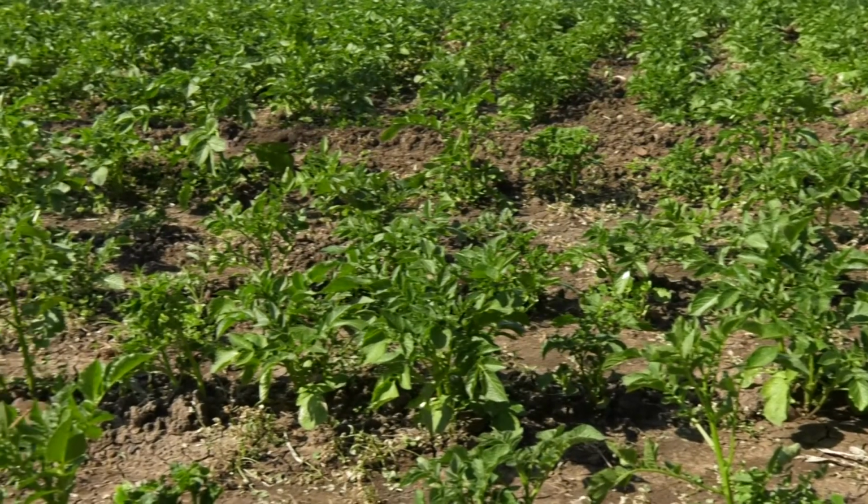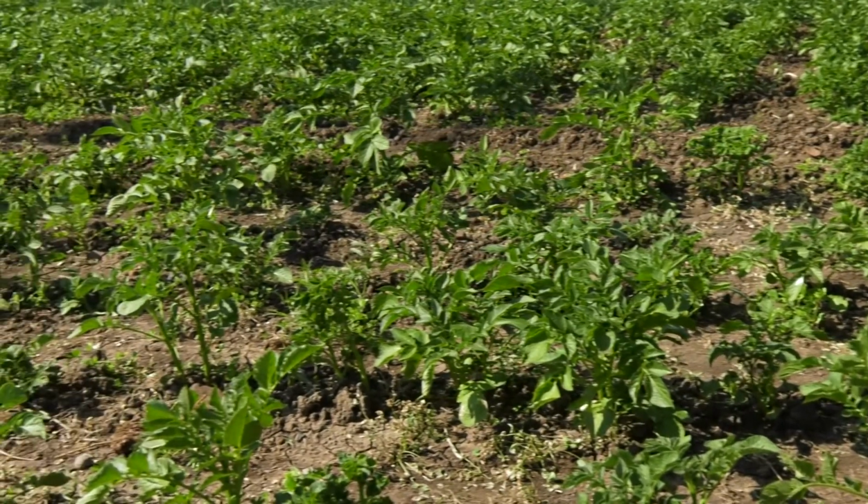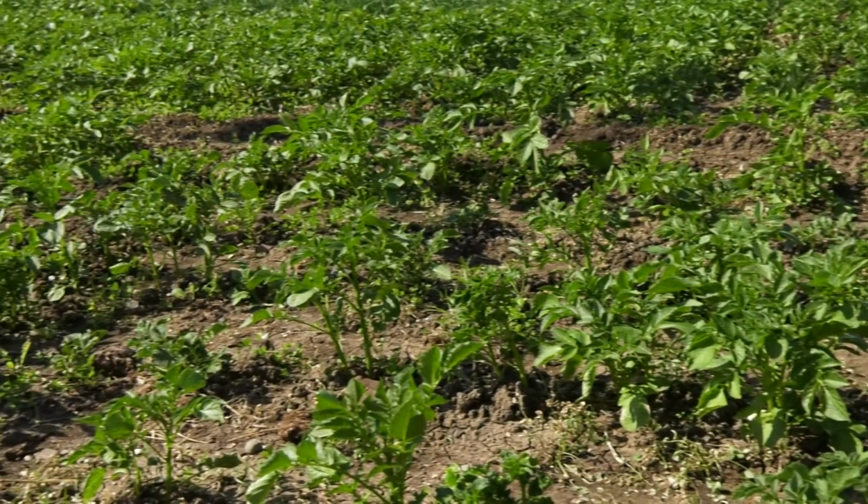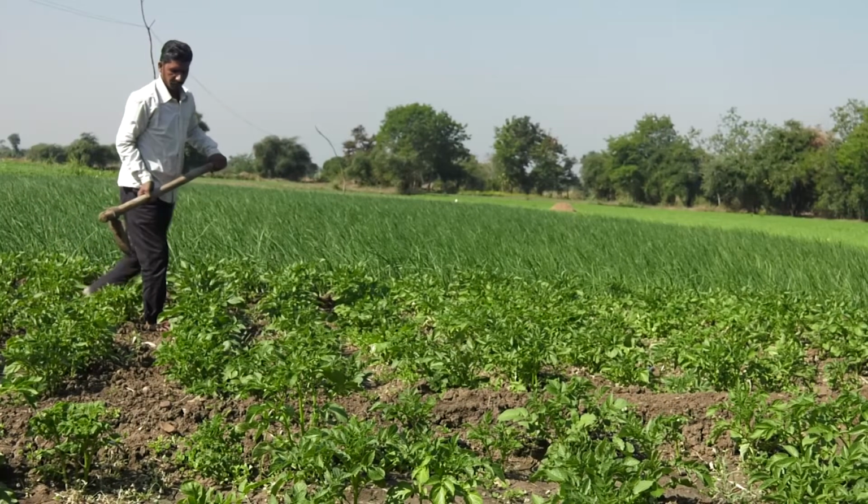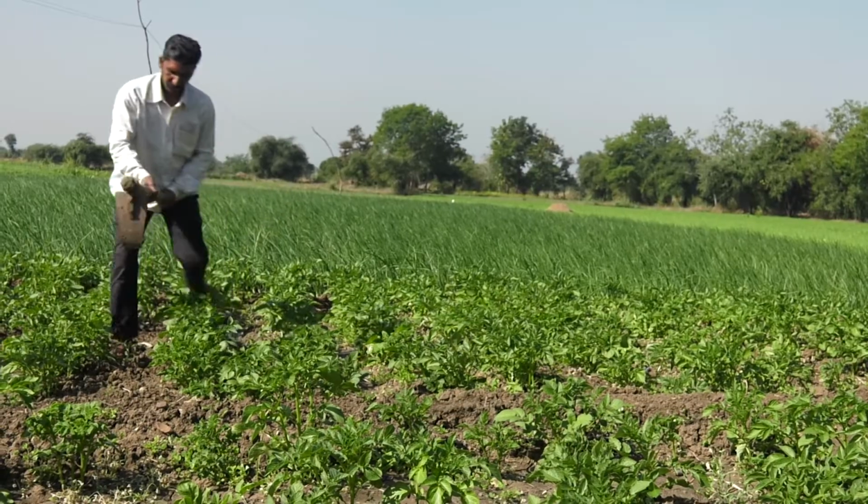Changing the dates of sowing or planting can help in avoidance of the egg laying period of certain pests. It also facilitates the early maturation of the crop before the outbreak of pest incidents.